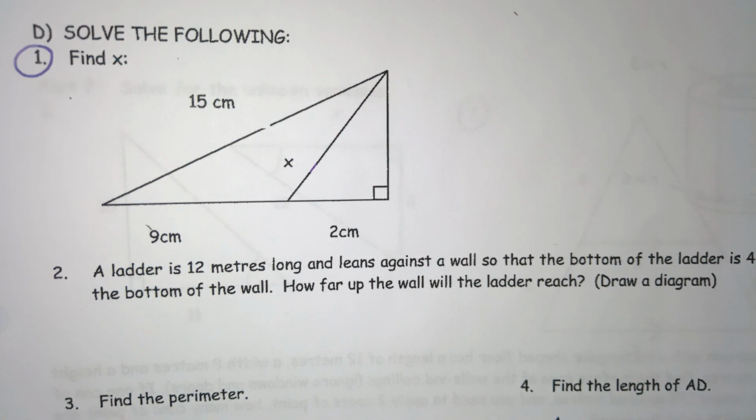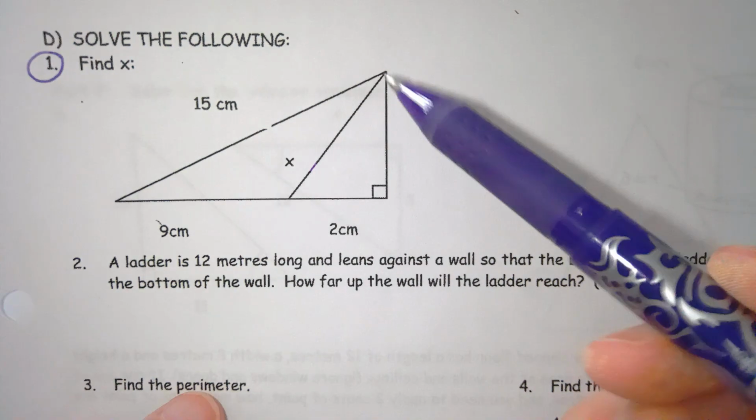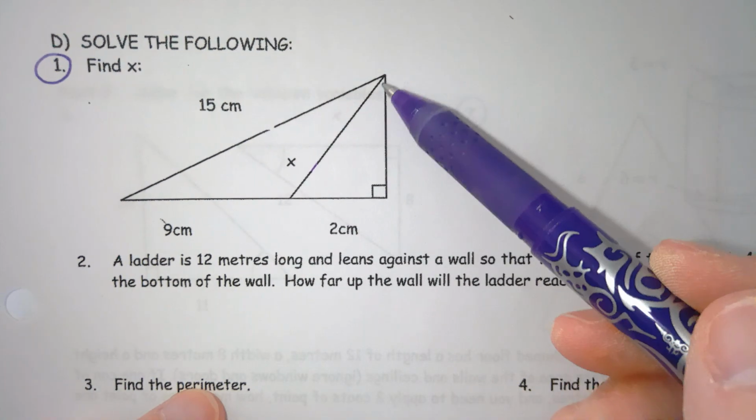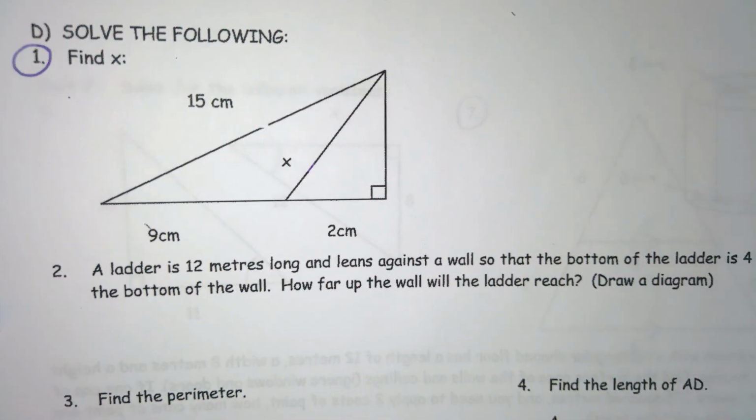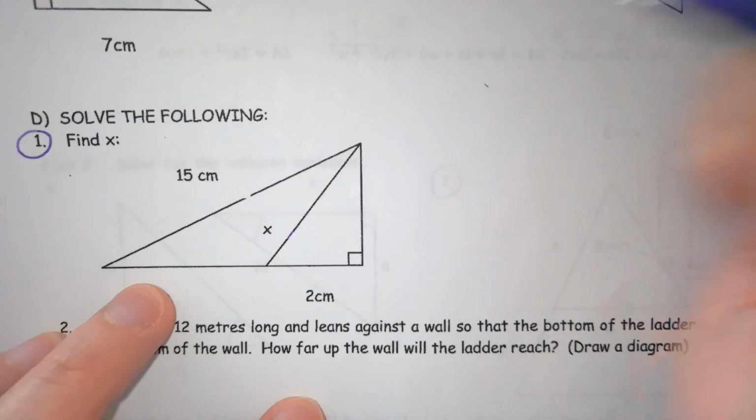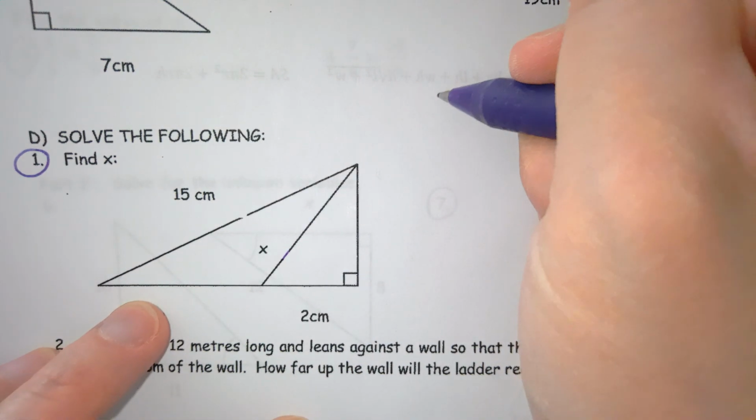How many right triangles do you see here? 2, right? So one right here and the big one right here. So there's a triangle within a triangle. So there's 2 right angle triangles. So how many times do you think you need to do Pythagorean theorem? 2 times, right? Let's actually write out the formula first.